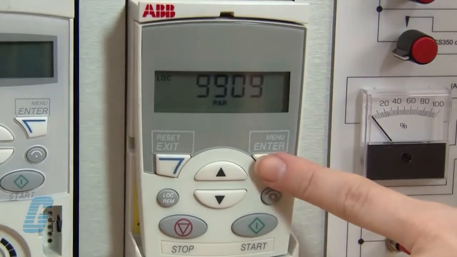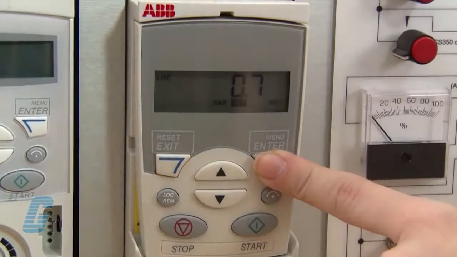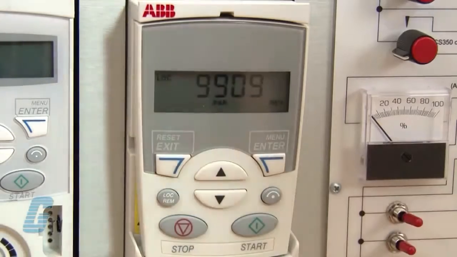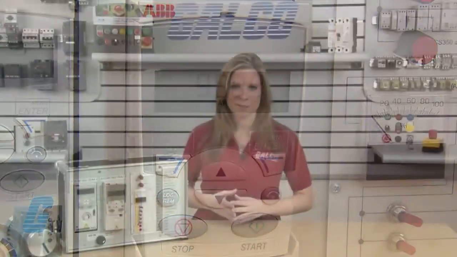Next, I'll go to parameter 9909, where I will enter the motor nominal power. This will be 0.2 horsepower according to the nameplate. Some motors manufactured outside of the US will use kilowatts in place of horsepower on the motor. The values might be similar but should not be taken as the same. At this point, I have completed the entry of my motor nameplate data.